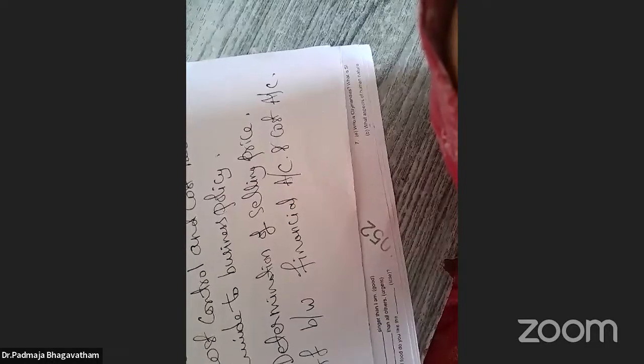Direct cost means what? Very easily and conveniently we can identify it with the units. For example, the cost of raw material used and wages of machines. How much raw material we brought, how much wages we paid, how many laborers we brought. These are common examples for identifying direct costing.